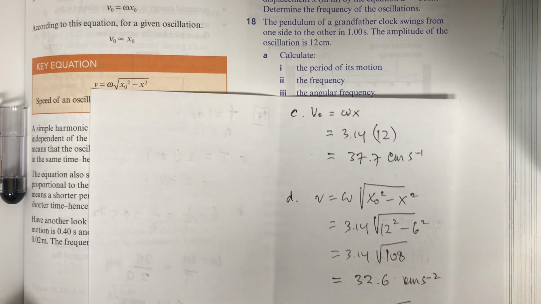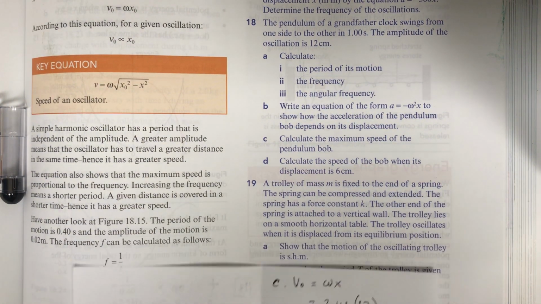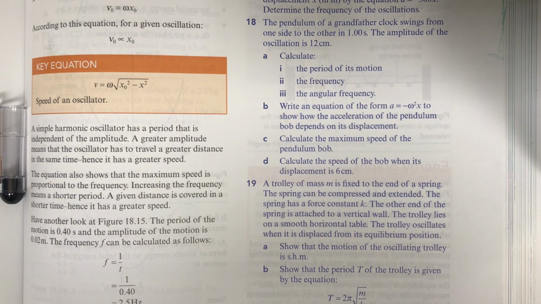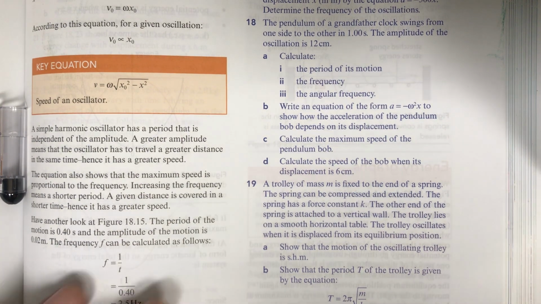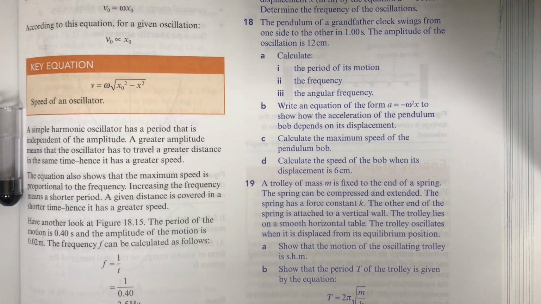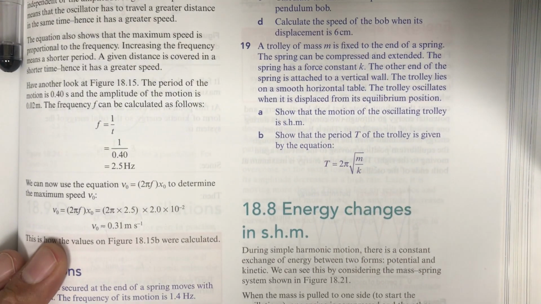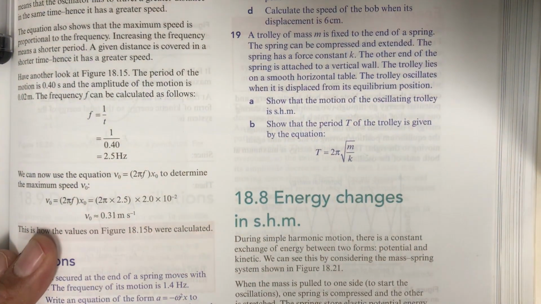I hope you understand about this. Then we still have one question. Let's check. The last question is about proving the equation, number 19 here.